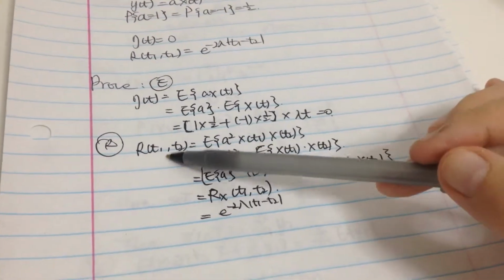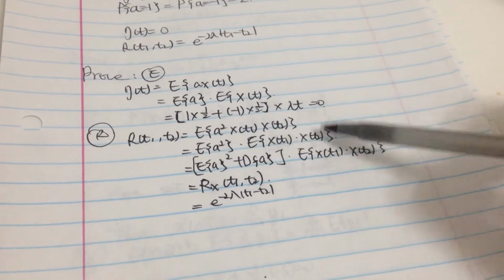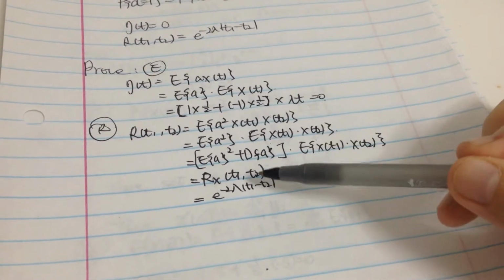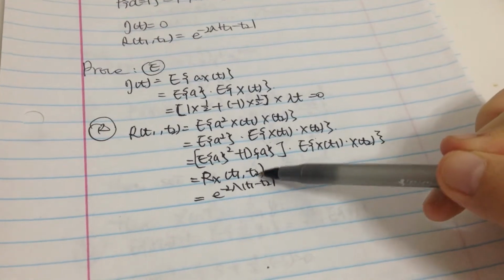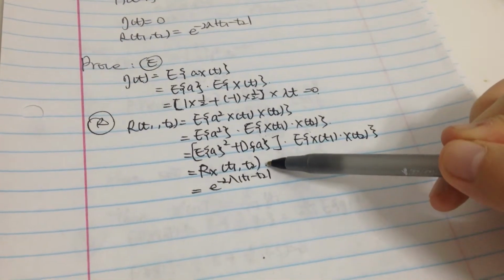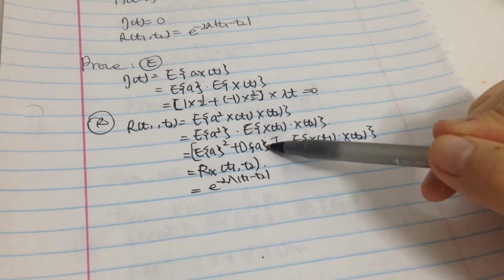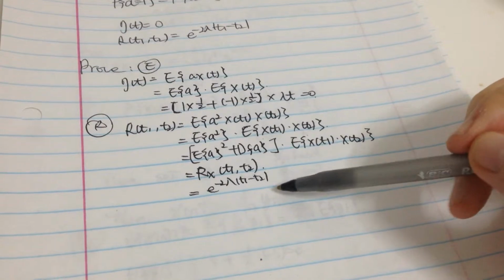And here the autocorrelation could be written into this way. Obviously, this one is the autocorrelation of xt, the Poisson process. But here, we could just calculate it out.